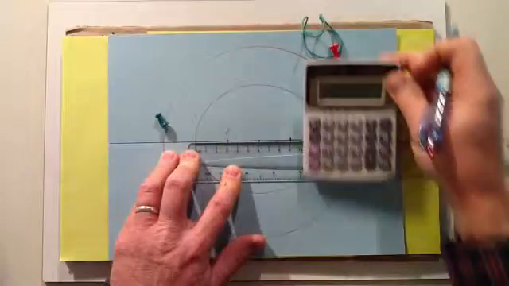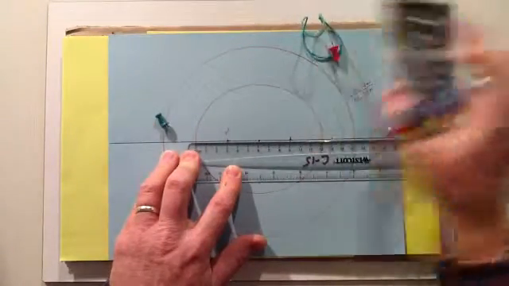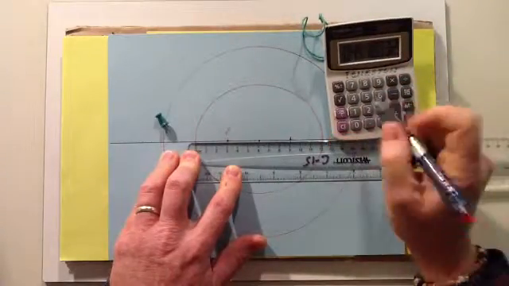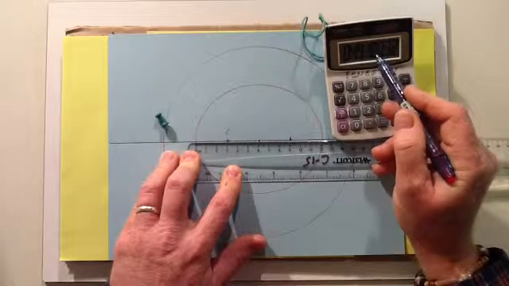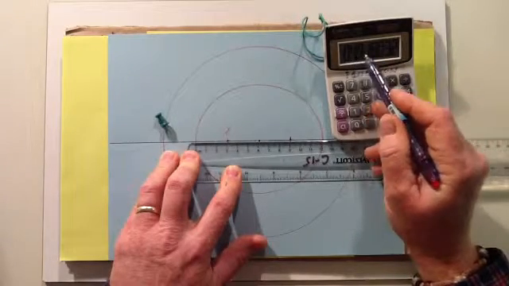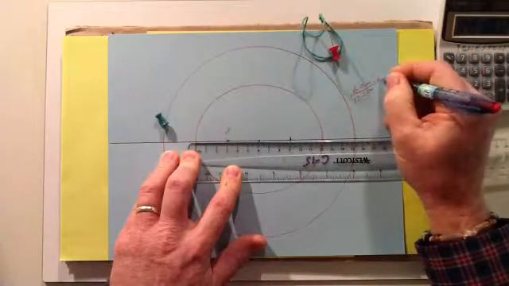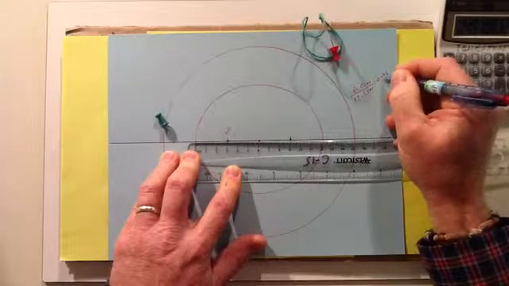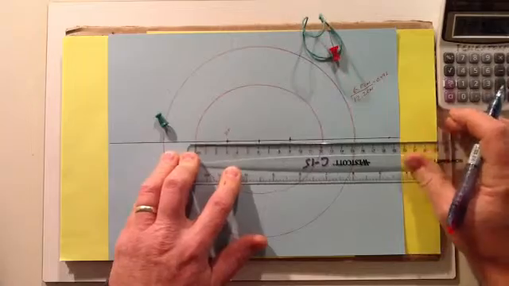So we'll grab a calculator, and we get 6 divided by 12.2, and that equals 0.4918, or if we want to round to the thousandths place, that would be 0.492. So we'd say that eccentricity was 0.492. Now that number's quite a bit smaller than a 1, and all the eccentricities are between 1 and 0.